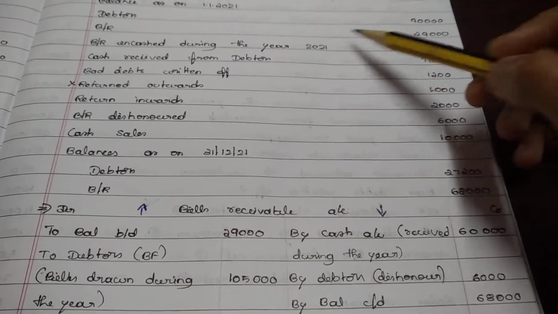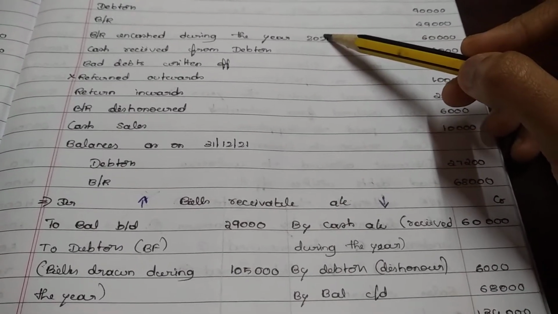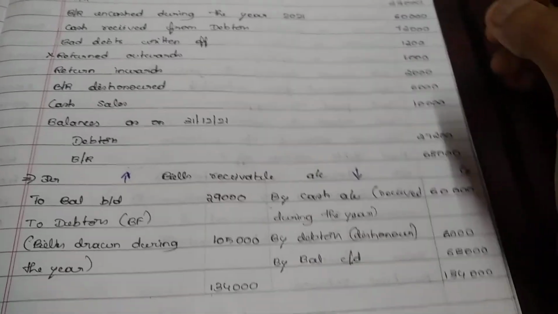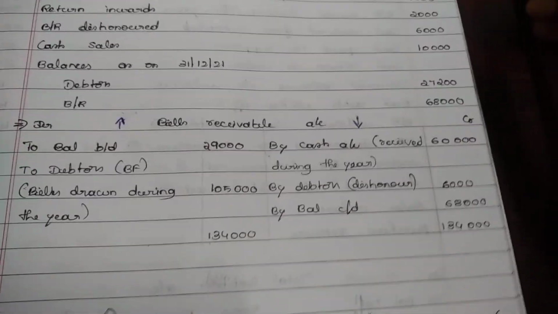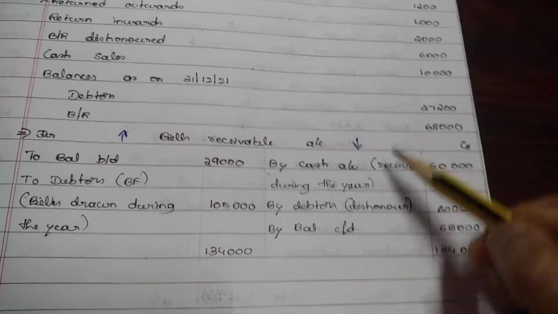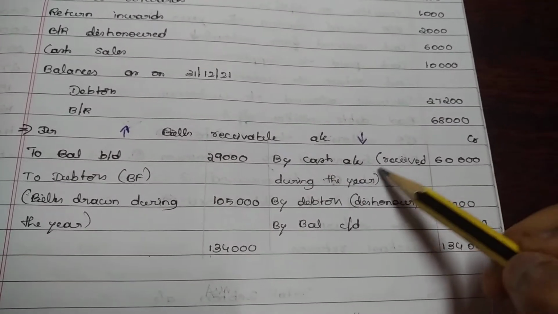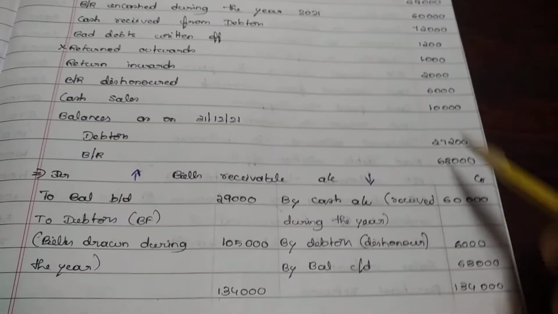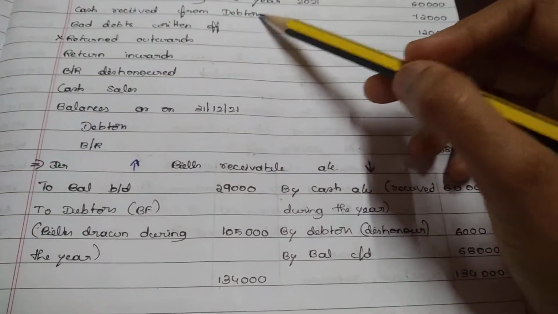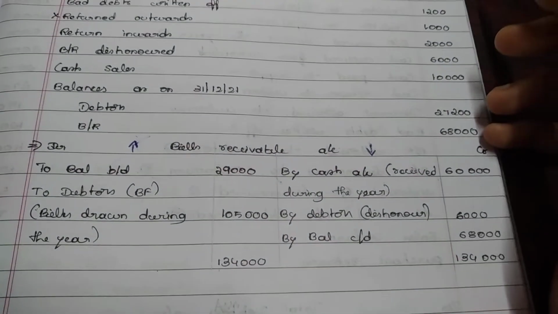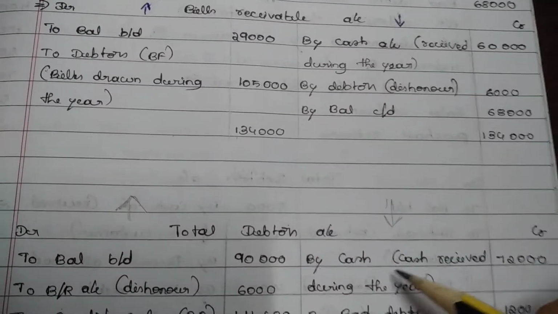Then the entry comes: bills receivable in cash. As I said, bills receivable in cash means the cash received during the year, that is, bills honored during the year, or bills received during the year. So by cash account received during the year, that is 60,000 as mentioned in the problem. Then comes cash received from debtors. Cash received from debtors is 72,000. It will be written in the total debtors account as by cash.